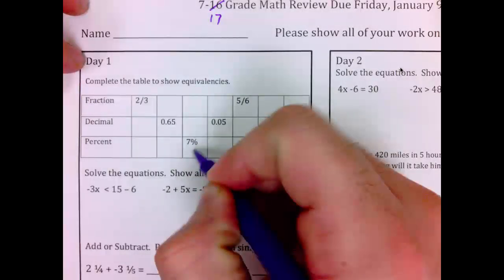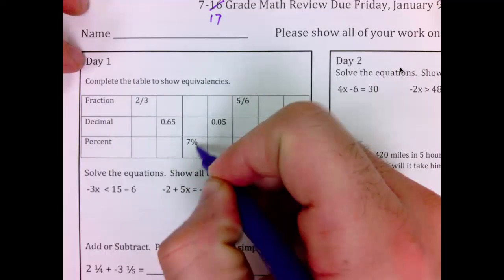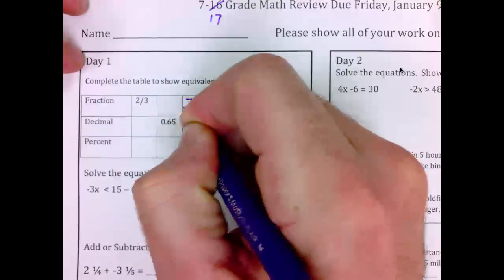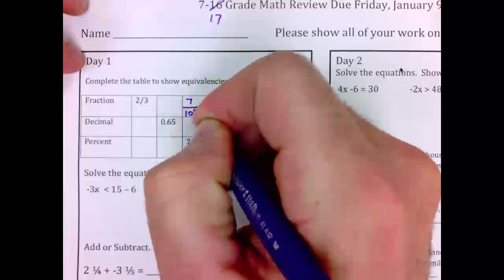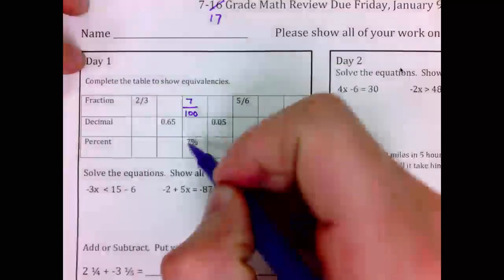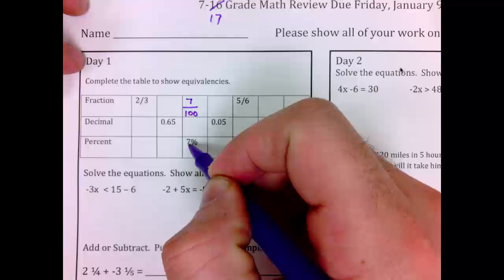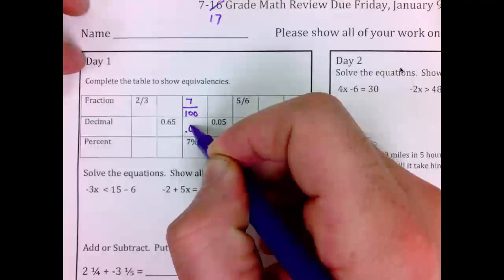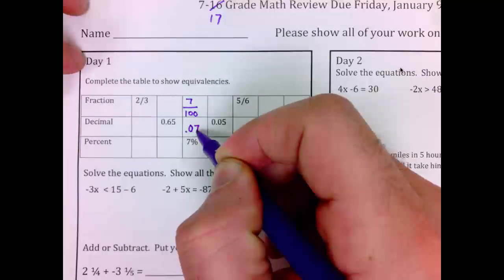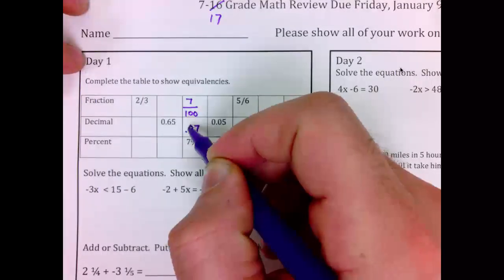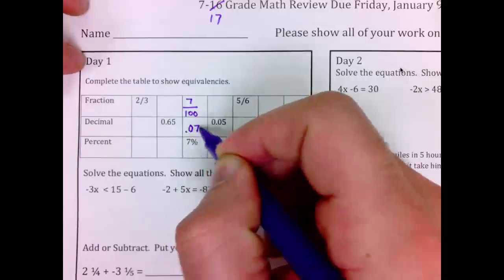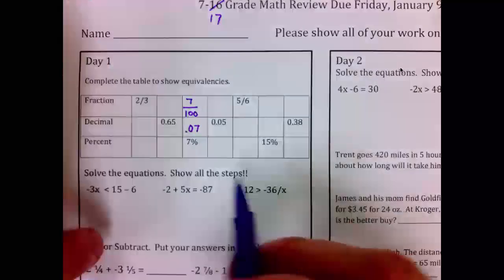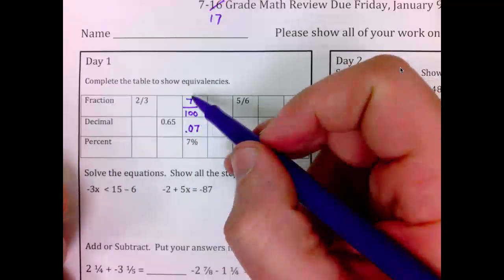7%. Well, percent means per 100. So 7% is the same as 7 per 100. We can read the divide bar as per. 7 per 100. The decimal version: to convert a percent to a decimal, we simply move the decimal 2 places to the left. So 7% is 0.07. We read this as 7 hundredths. This is the 10th place, this is the 100th place. This is 7 hundredths. 7% is equal to 0.07 is equal to 7 over 100.